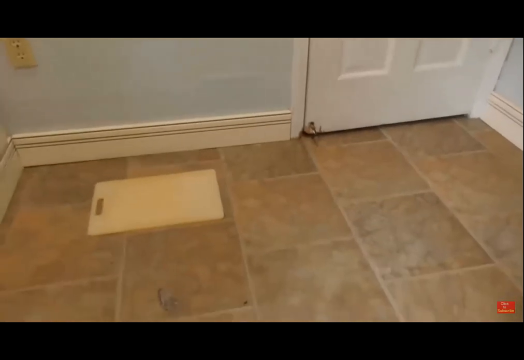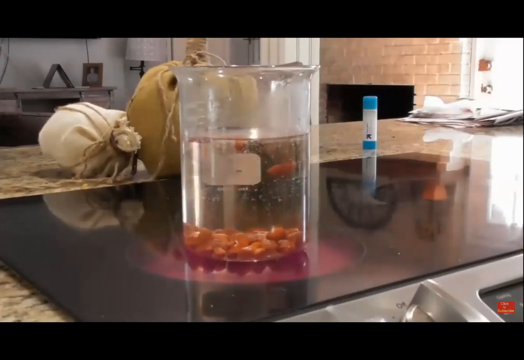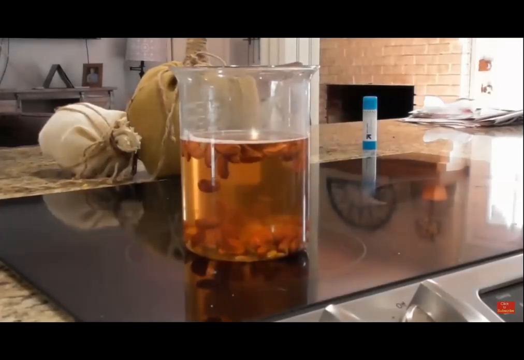These beans are another example of convection. As the beans warm up, they rise and then cool and fall back down. And they repeat this over and over again.